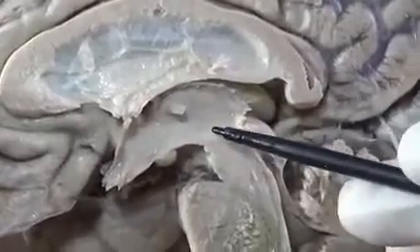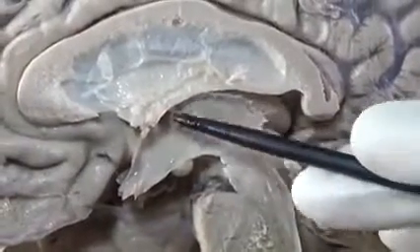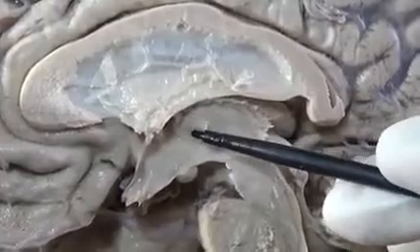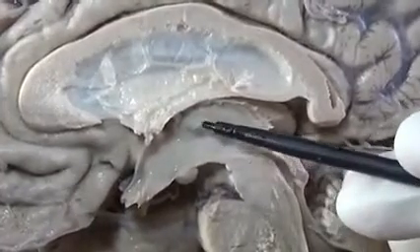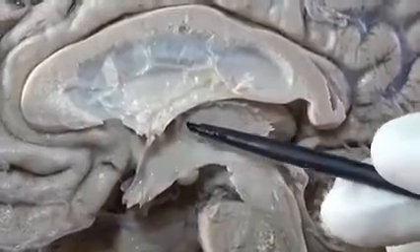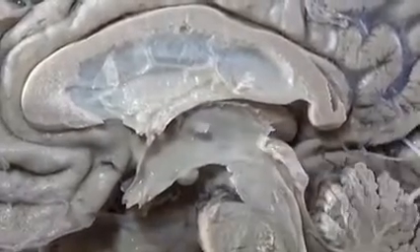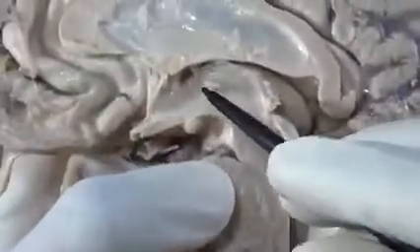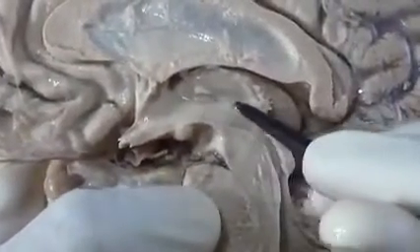Now this is the territory of the thalamus, and the thalami of right and left side are connected by a sheet or band of grey matter. This is termed the interthalamic adhesion. So when you see another section like this, both the thalami are connected with each other by this interthalamic adhesion. Now below that you can appreciate a sulcus.